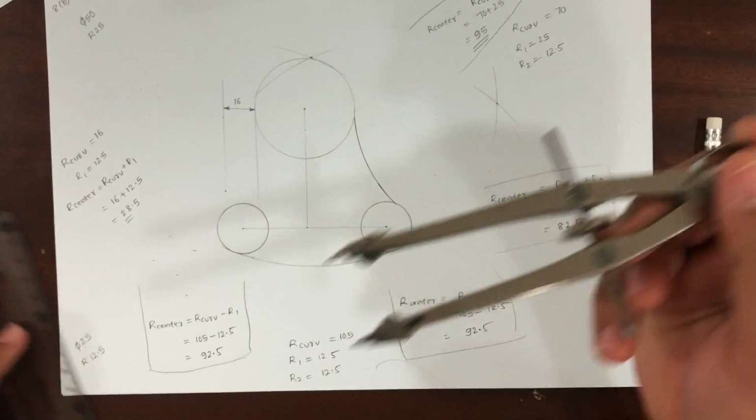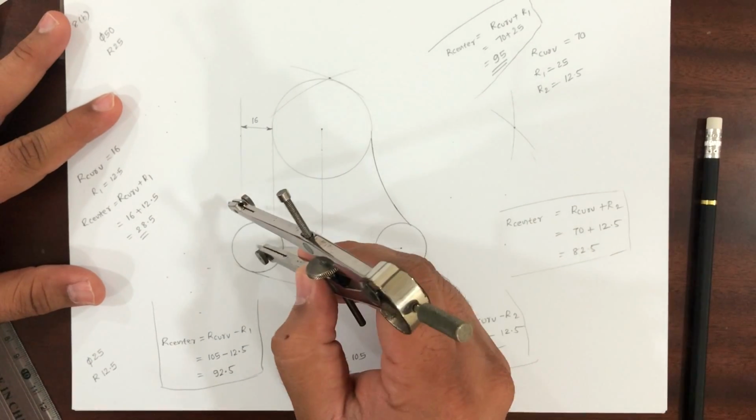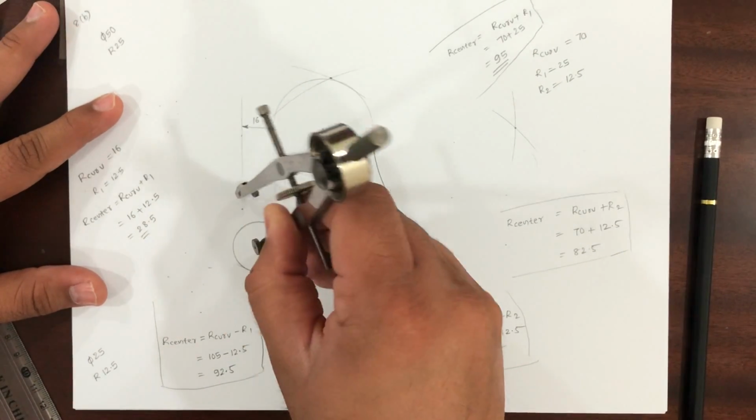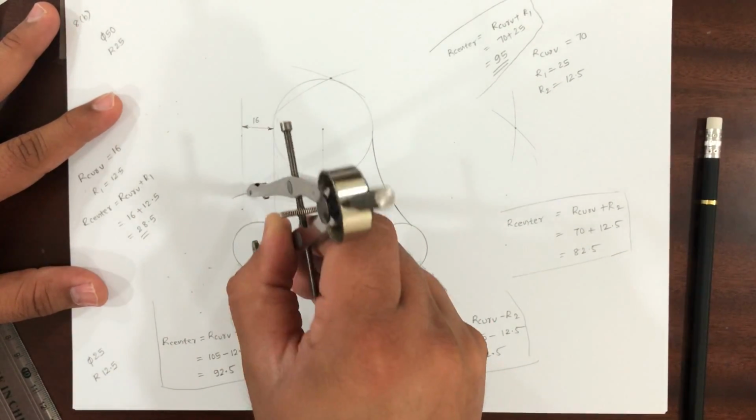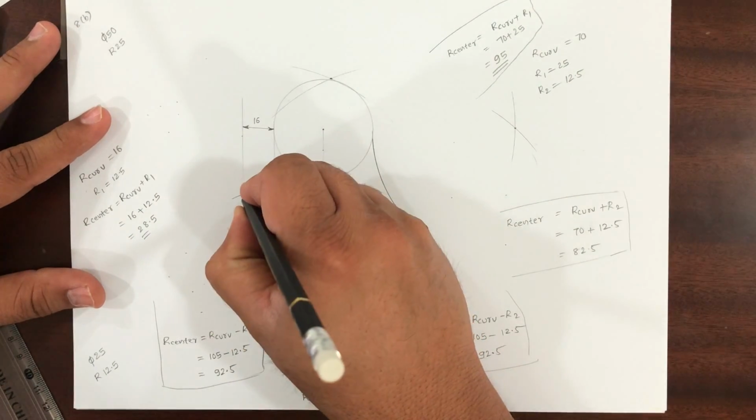Okay, so after adjusting it to 28.5, keep it here and make an arc so that it will intersect this line at a distance of 16. So this is the point.